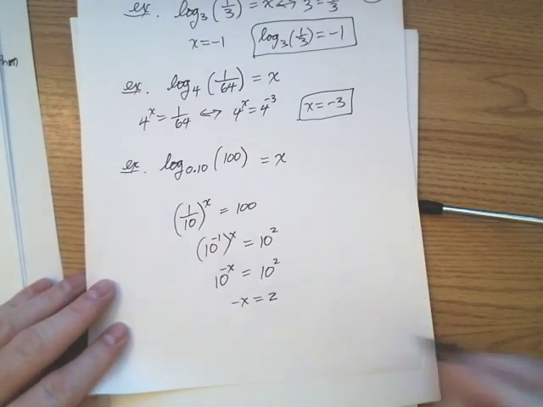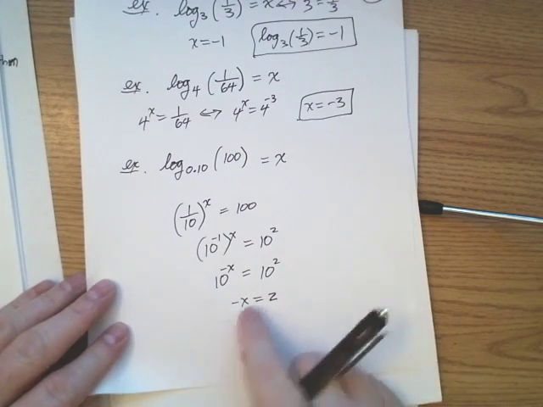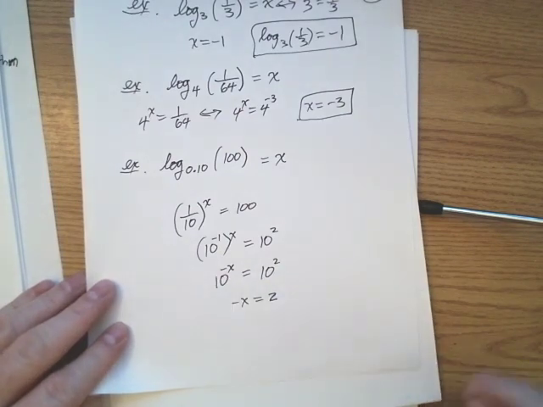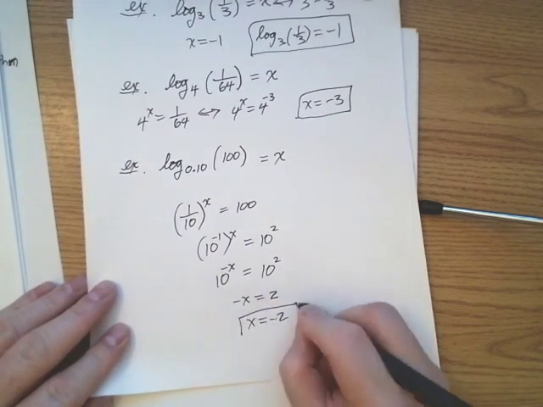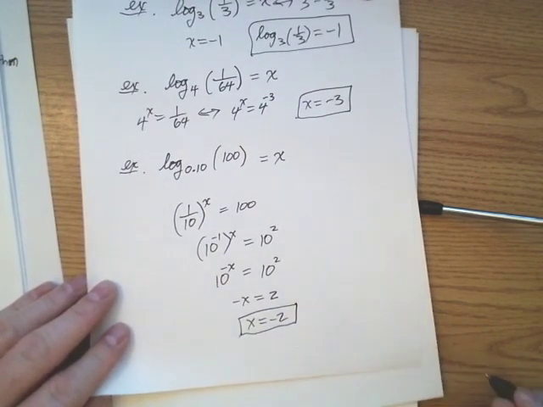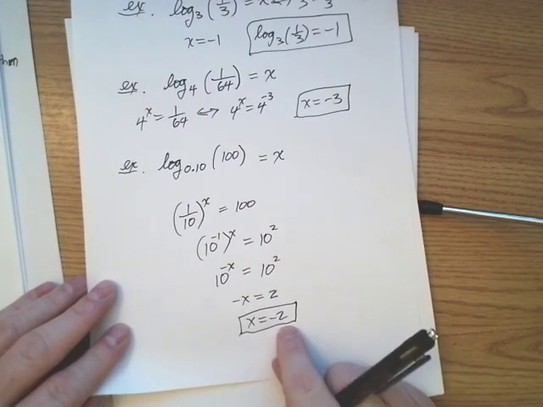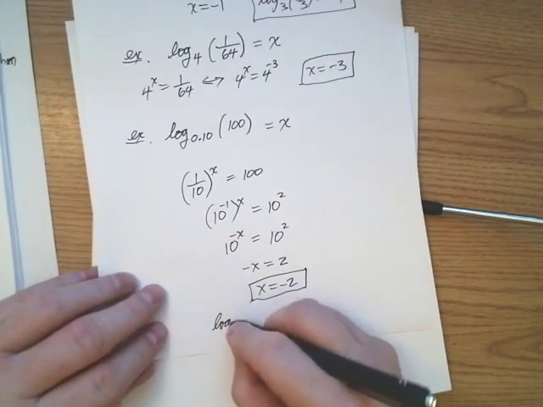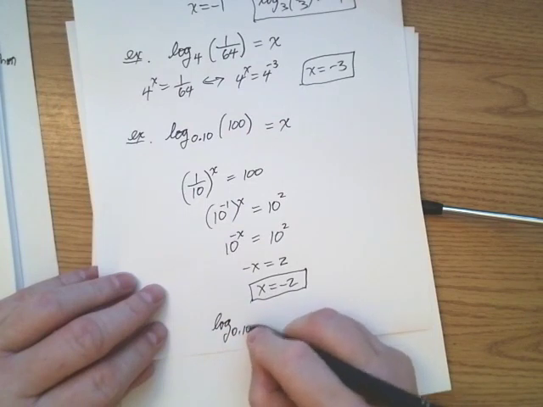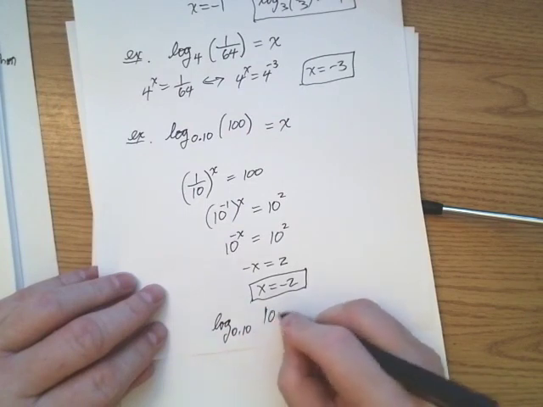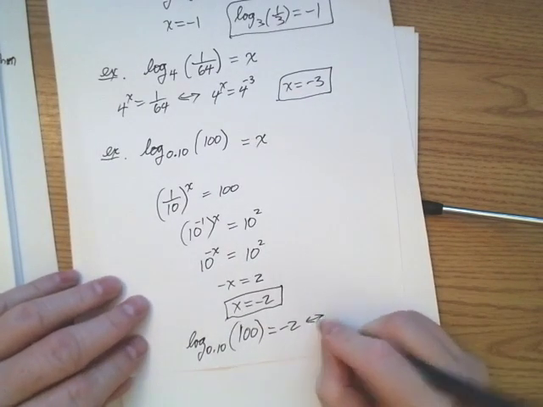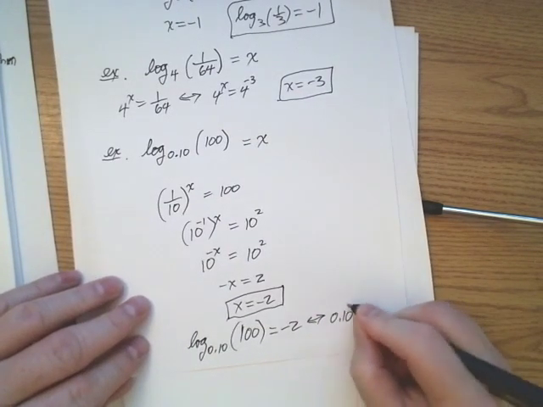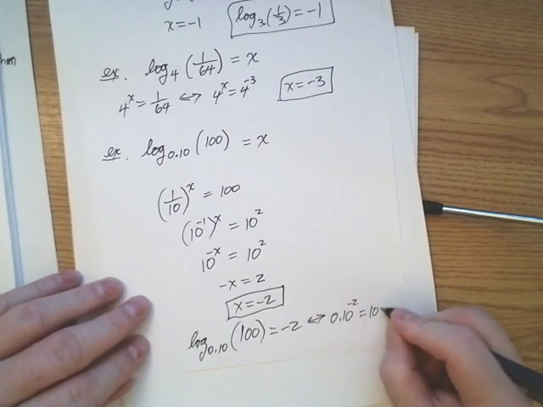From the one-to-oneness property of any exponential function, we can equate those exponents. So x is -2 because -x is 2. Okay, so there's our answer. So the answer is logarithm base 0.1 of 100 is in fact -2. This is equivalent to saying 0.1 to the -2 power is 100, right?